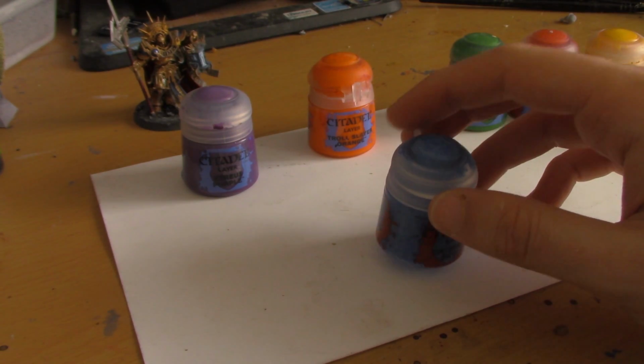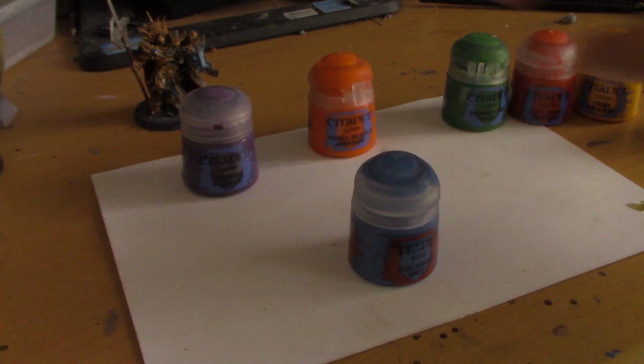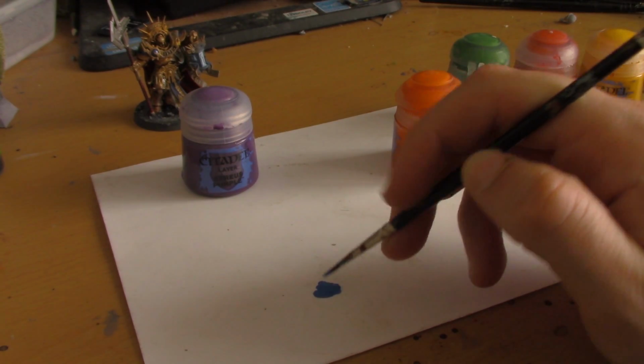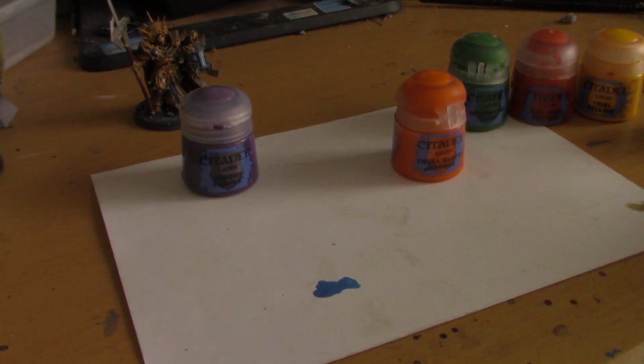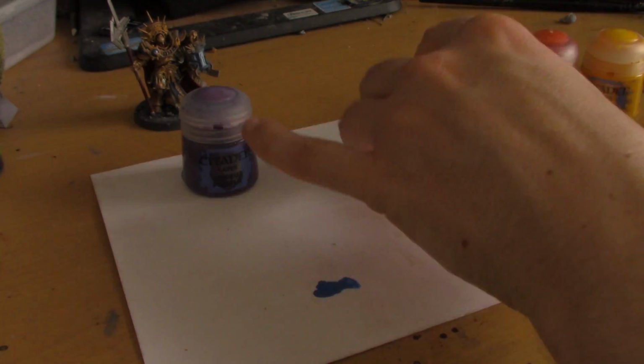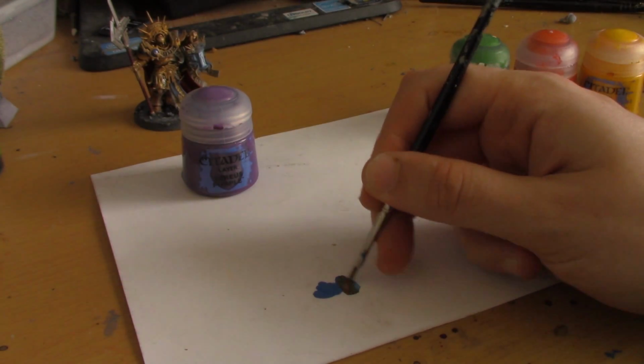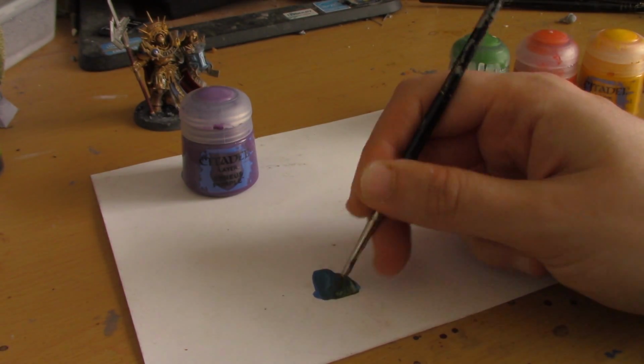So we've got blue and orange, for example. So I'm going to take some of this Calidor Sky and put it on my palette. Just rinse over the brush. Take some Troll Slayer Orange. I'm going to mix it into the blue. I'll show you what sort of colour we get out of that. Obviously we don't want too much, but we want enough. So we can mix that into the blue.